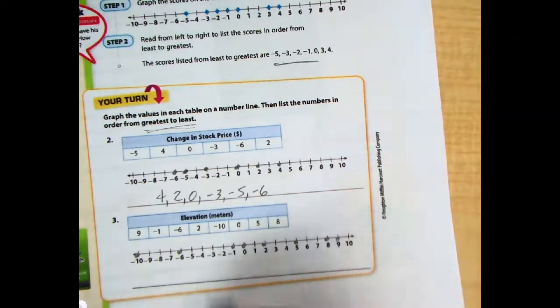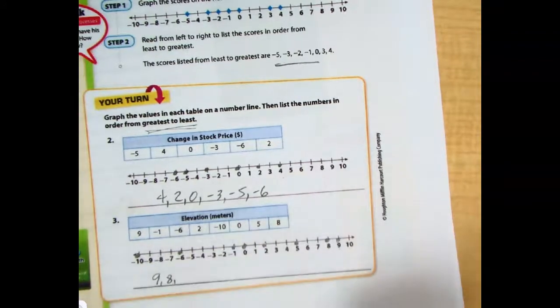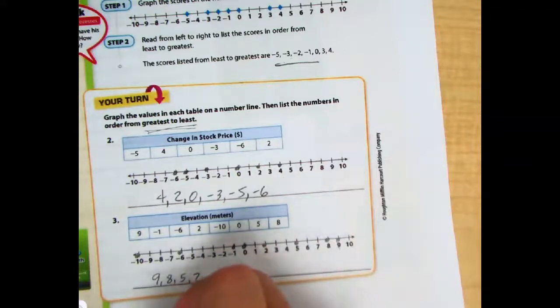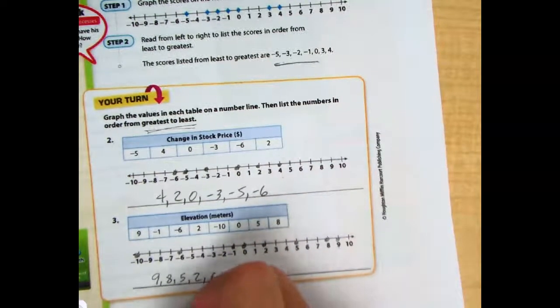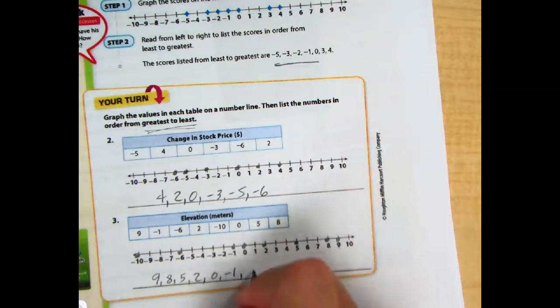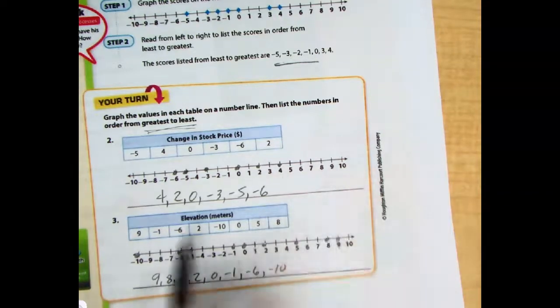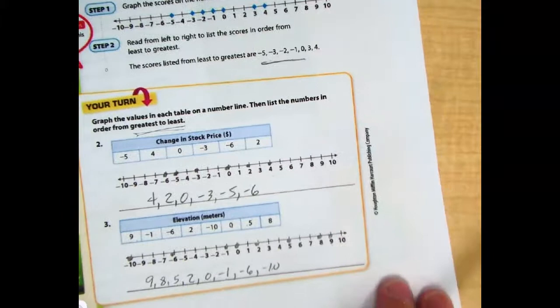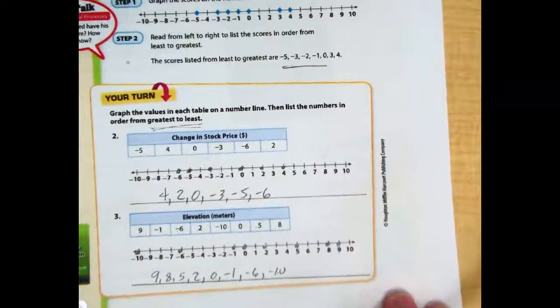So starting with the greatest number is 9, followed by 8, and then 5, and then 2, 0, -1, -6, -10. Okay. So those are in order again from greatest to least.